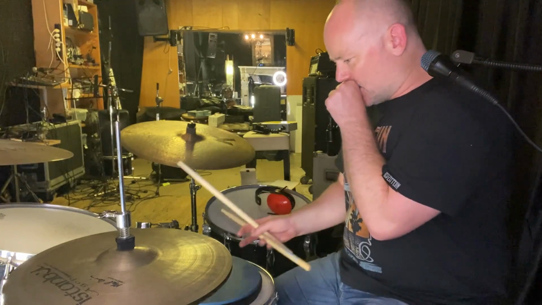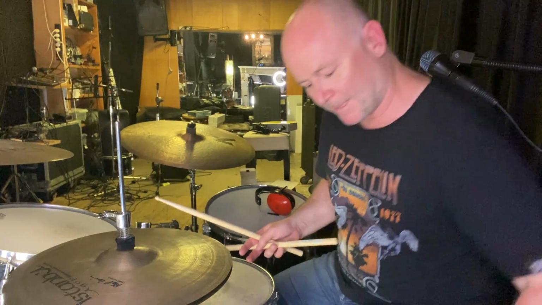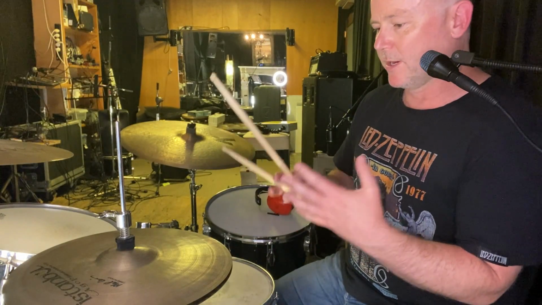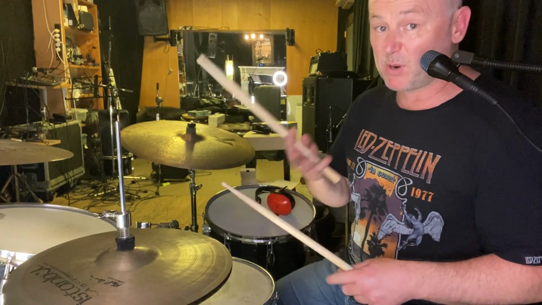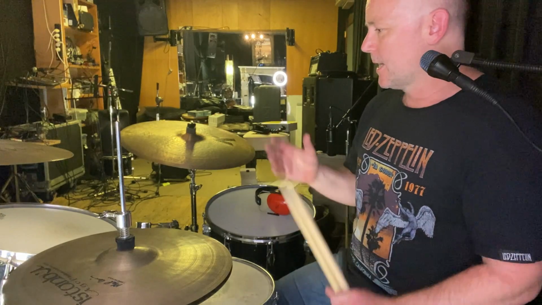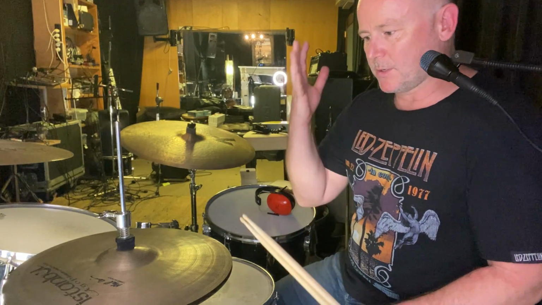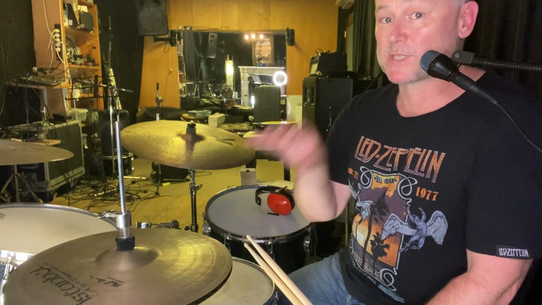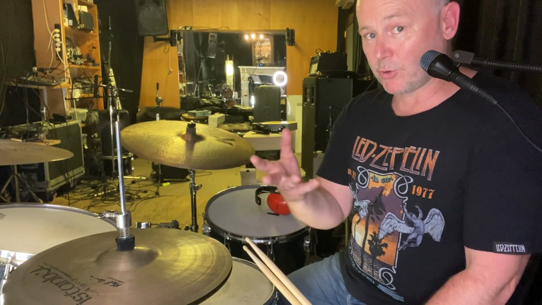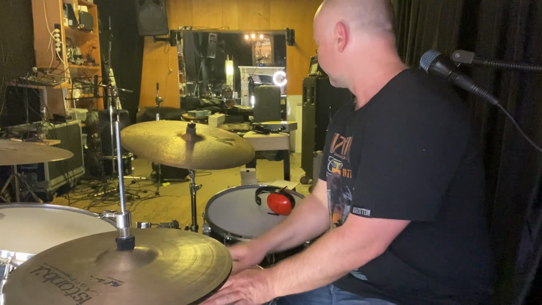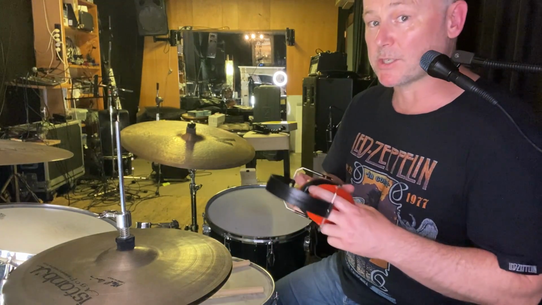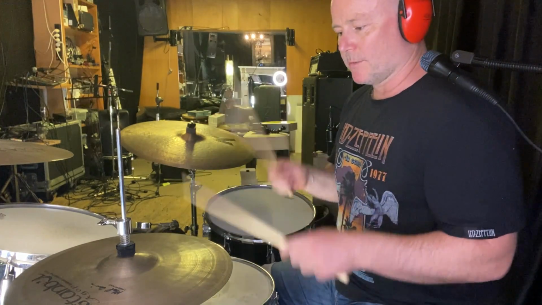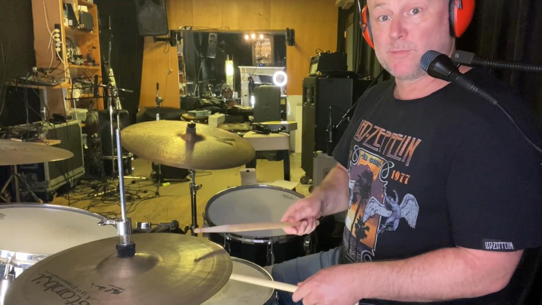Now, I think the easiest way to start exploring this type of rudiment, and in fact probably all of the paradiddle rudiments, is just to play a groove and then keep your hands in the groove position and play the rudiment. I'll show you what I mean. Protection, always. So we're in this groove position.